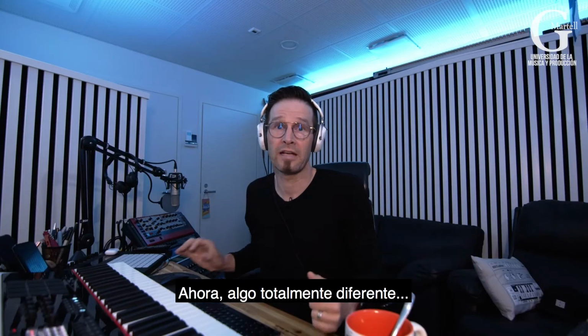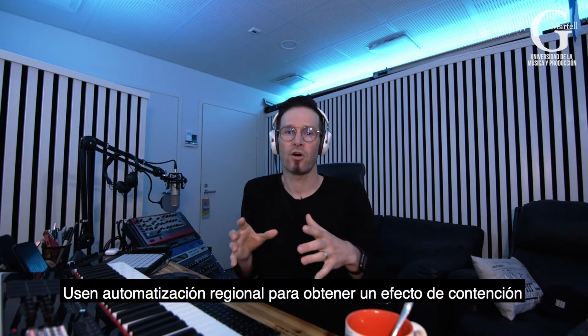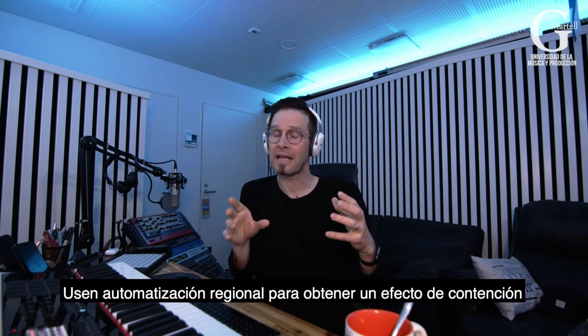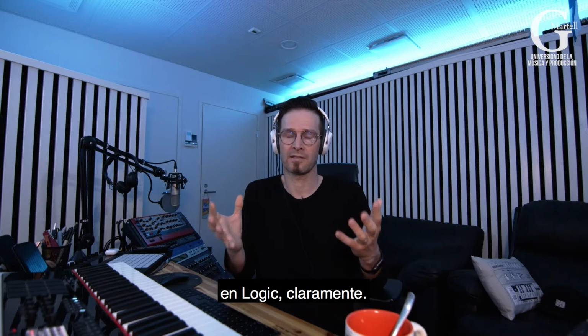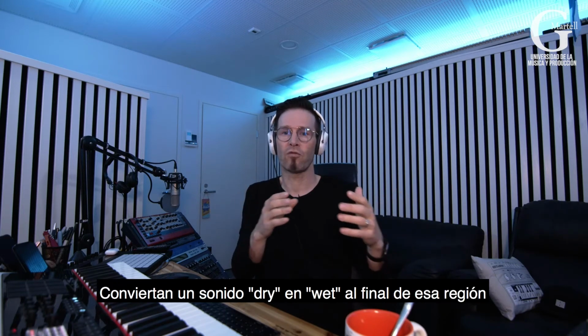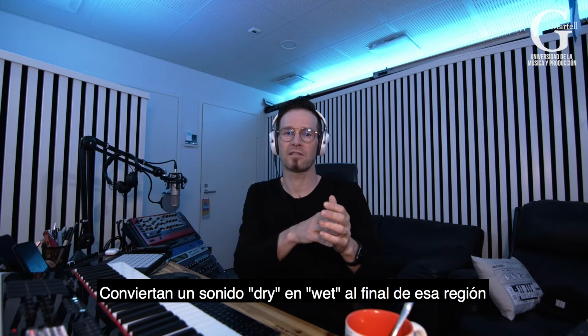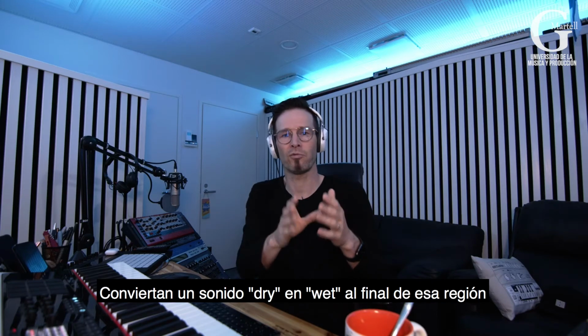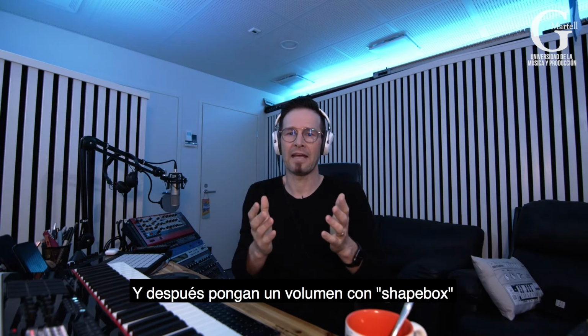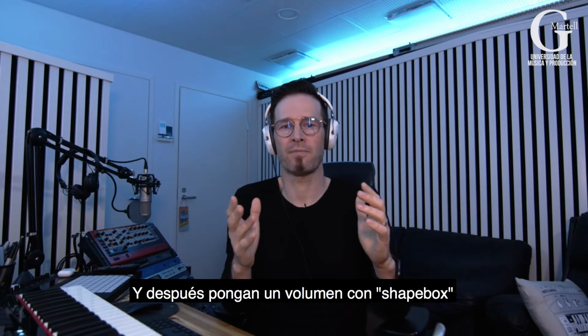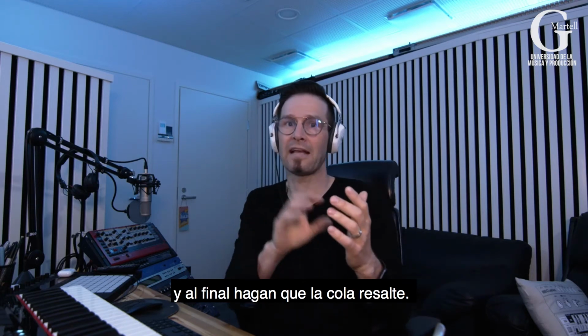Okay, now something totally different. Use region automation to make a self-containing effect. In Logic, this is what I'm talking about. Make something go from dry to wet towards the end of the build-up or towards the end of the region, and then throw in a Shaperbox volume shaper and make the tail pump.